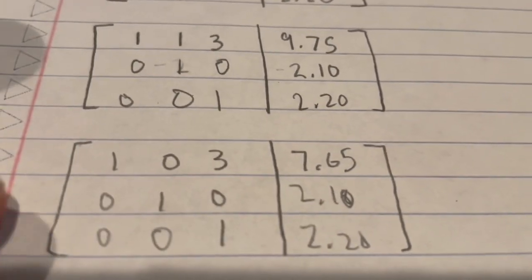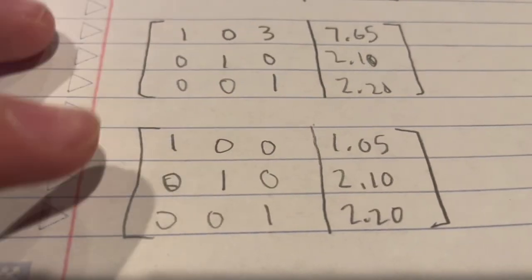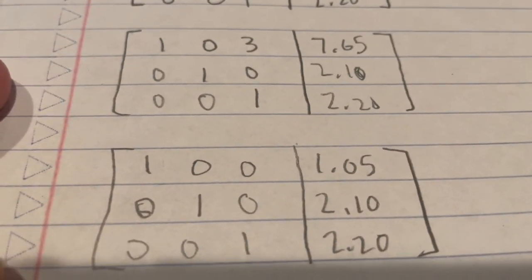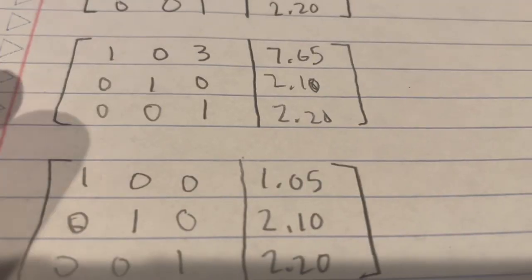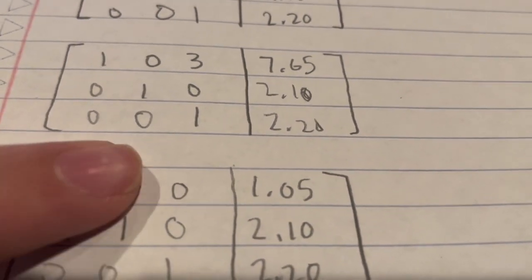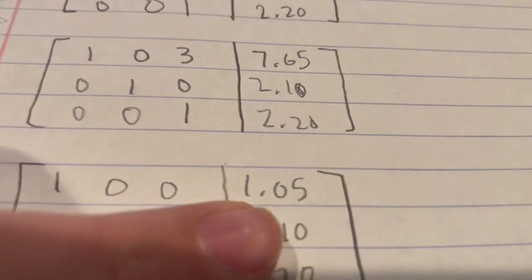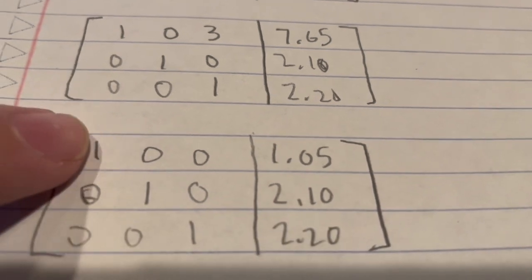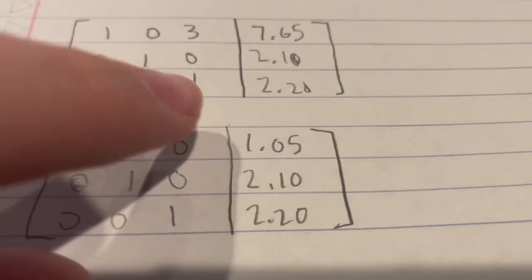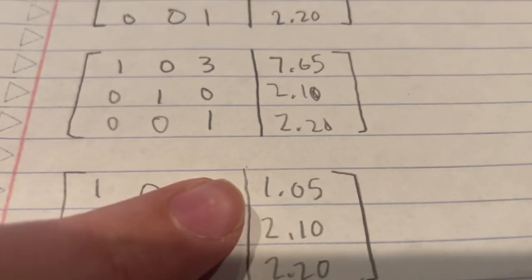After this, we can add -1 times row 2 and -3 times row 3 to row 1, which will give us 1, 0, 0, and then 1.05, which means that one candy bar is worth $1.05.